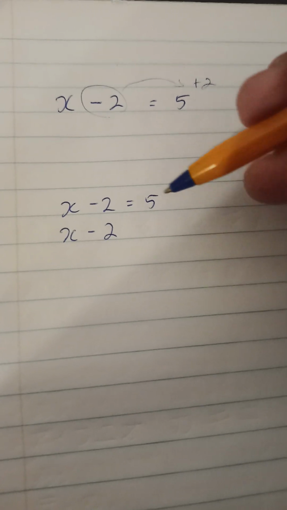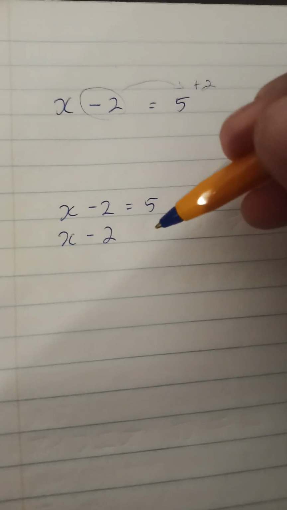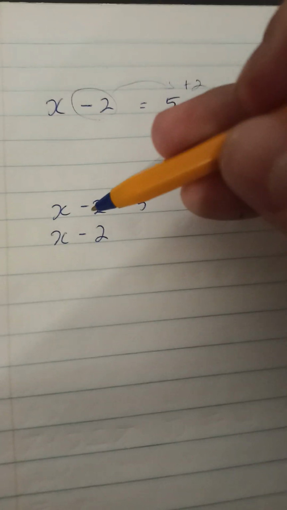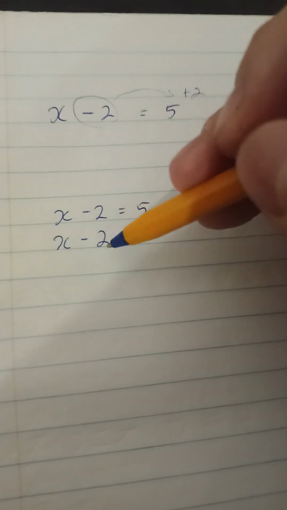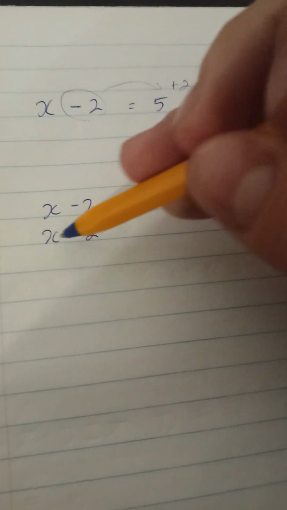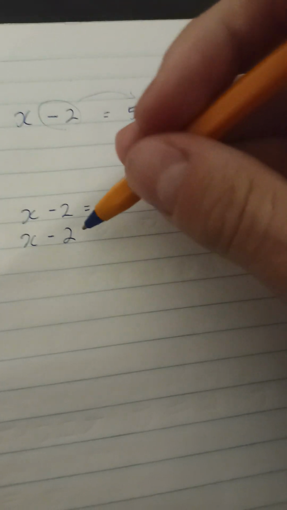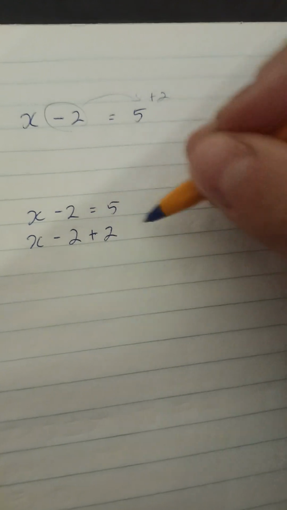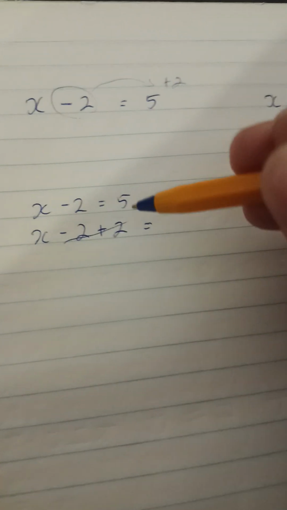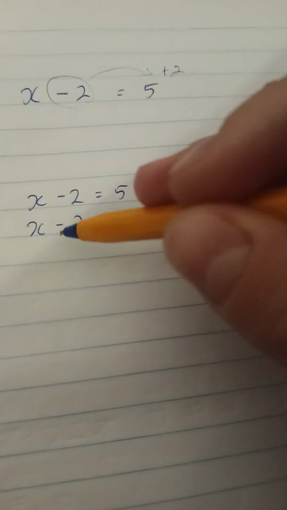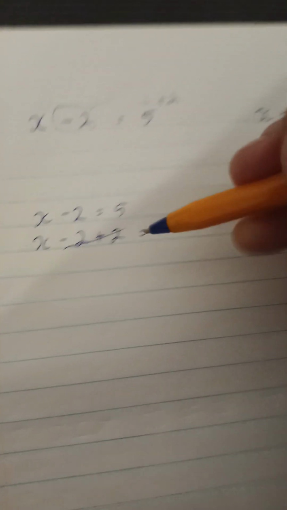And obviously, if you said you have to add 2 on this side, you are absolutely correct. Because if you say minus 2 plus 2, you'll get 0, which just means that x minus 0 will just equal x. That is how we do this. Now, obviously, if I say plus 2, it's going to cancel out, right? Because this minus 2 plus 2 is equal to 0.